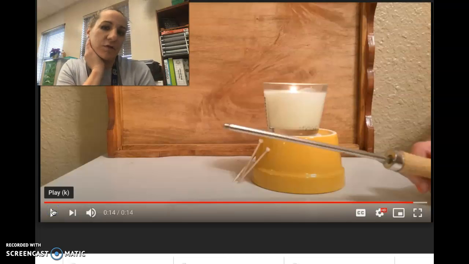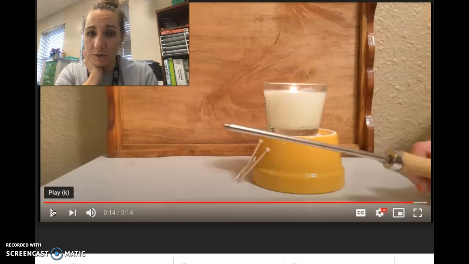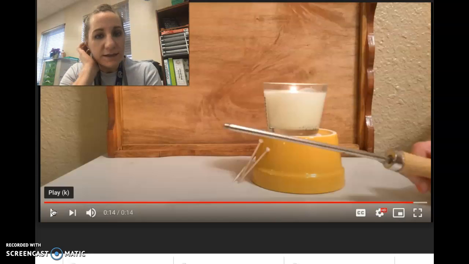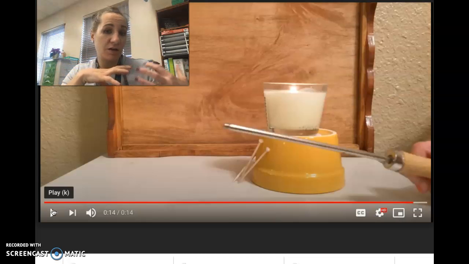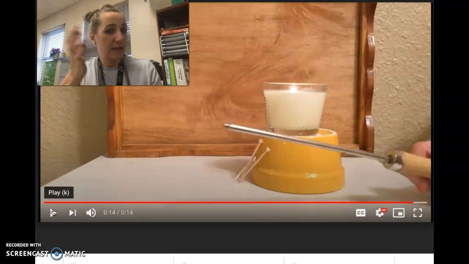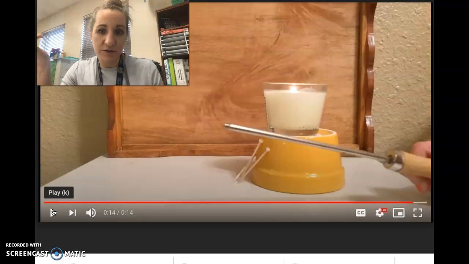So, what was the order they fell off? And why do you think they fell off in that order? What do you think is causing them to fall off? And what's happening to the molecules? What's happening to the molecules in the metal rod? What's happening to the molecules in the wax? What's happening to the molecules in the toothpick?